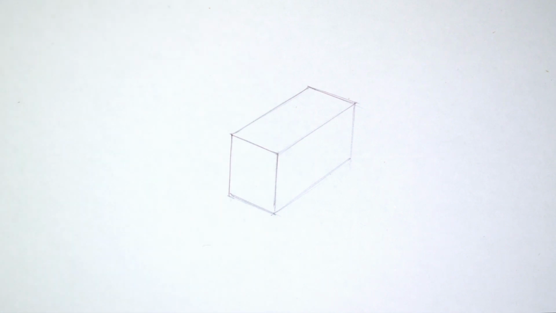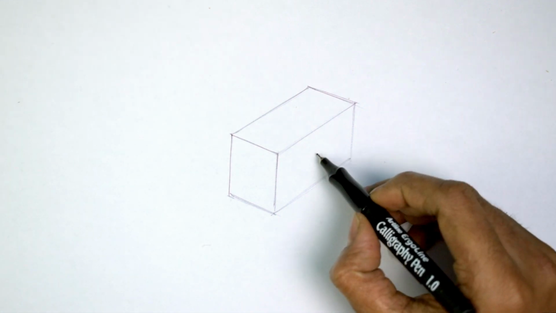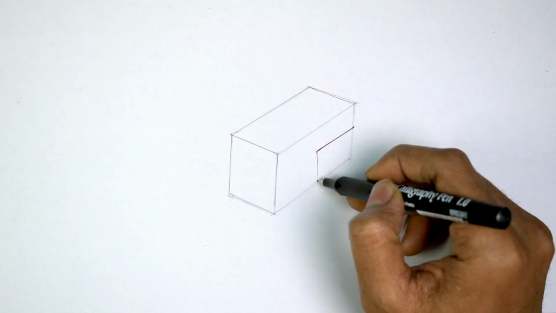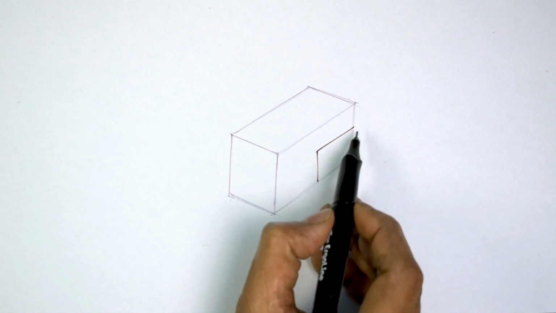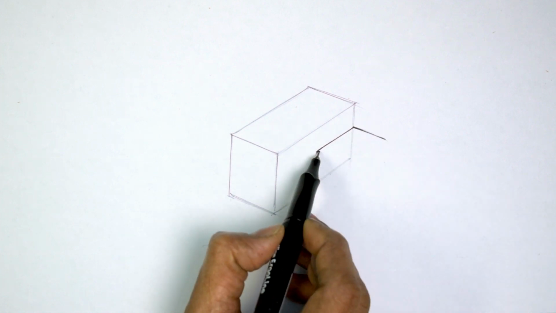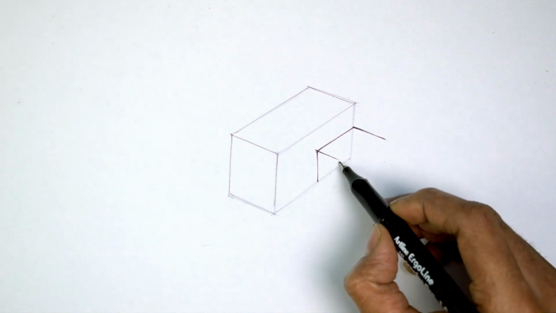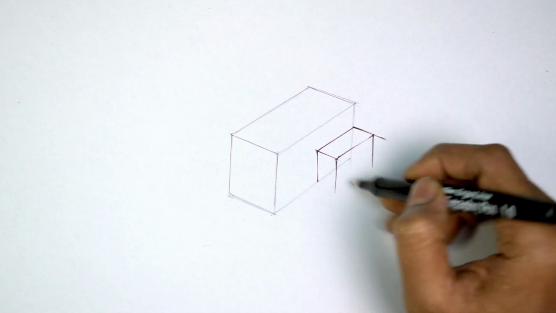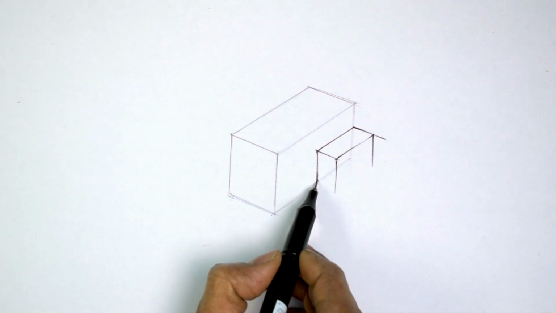Just decide the height and width of the other cuboid, and simply follow the same lines, and you can add one more cuboid into this, and later on you can add smooth lines, and we can create very interesting shapes out of this. We can easily convert this into a charger or something.